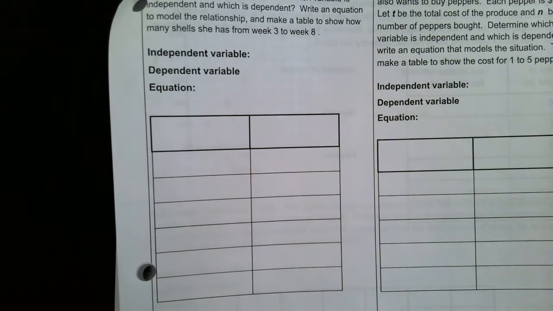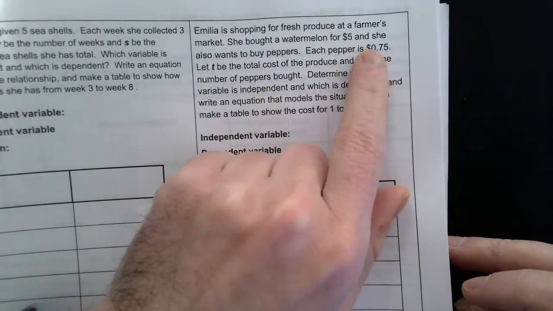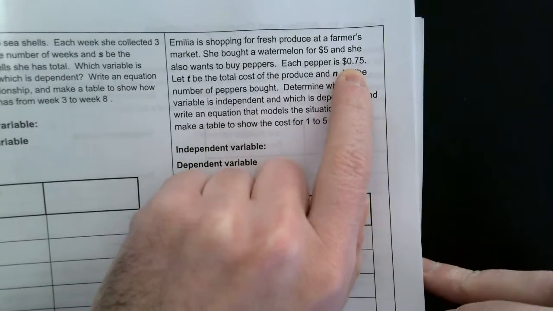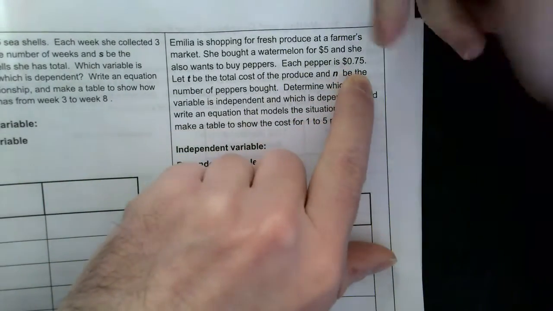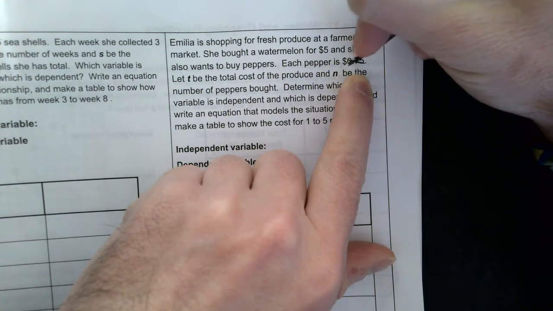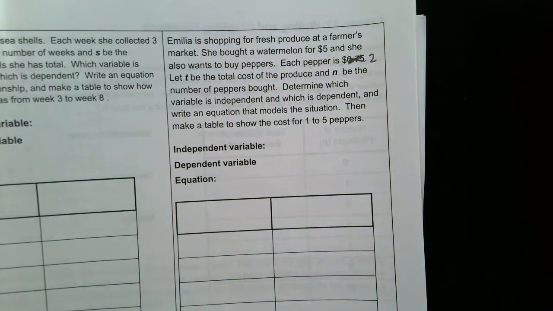First thing we're going to do is on page 41. I want you to go to the second problem here about the pepper. It says each pepper is 75 cents. I want you to cross that off. We're going to make each pepper, the price has gone up to $2. That's going to help you in the next one. So each pepper is $2.